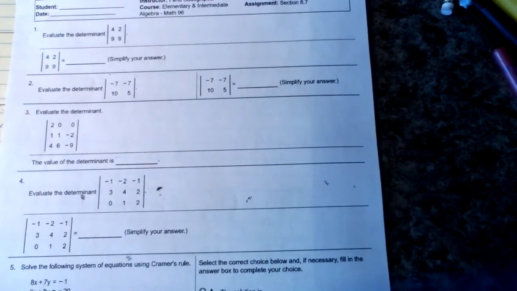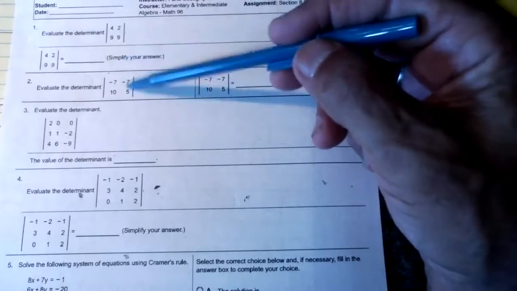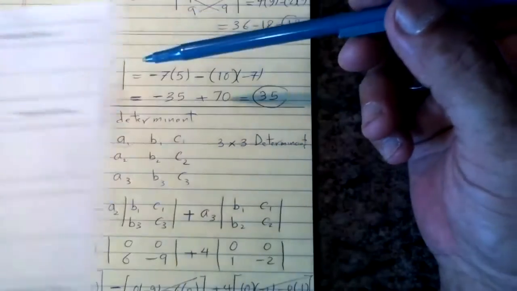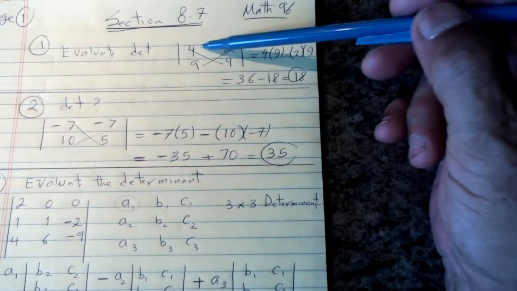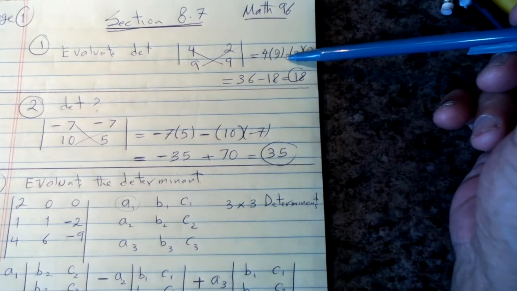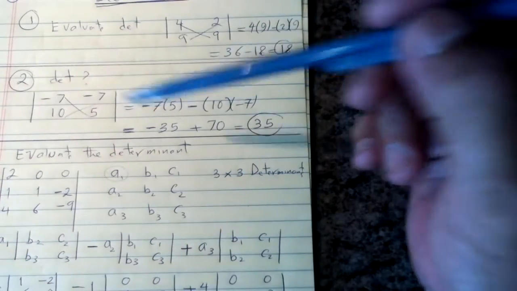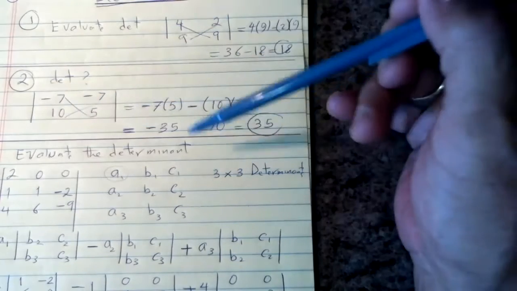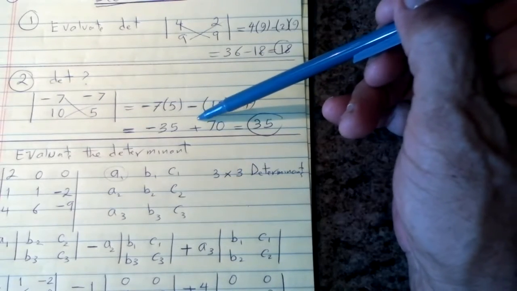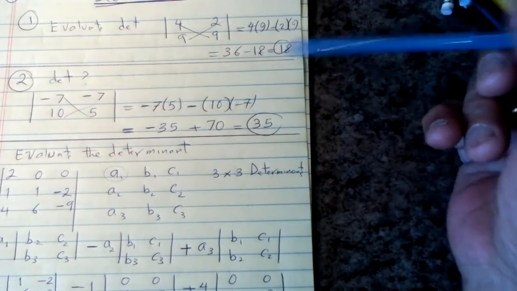So for the homework, first, there are a couple of matrices here, 1 and 2. These are 2 by 2 matrices, and we ask you to find a determinant here. To find a determinant is very simple here. It is 4 times 2 minus, make sure you put a minus first, and then 2 times 9. For the second one, you multiply these two, -7 times 5 minus, it is always a minus here, and 7 times 10. Okay, so that would be 35.